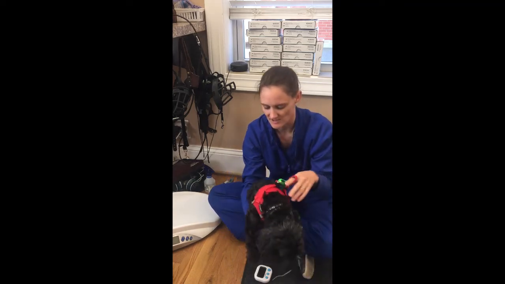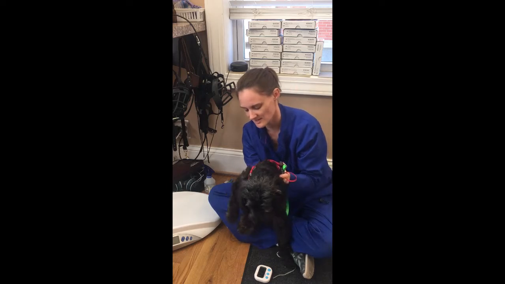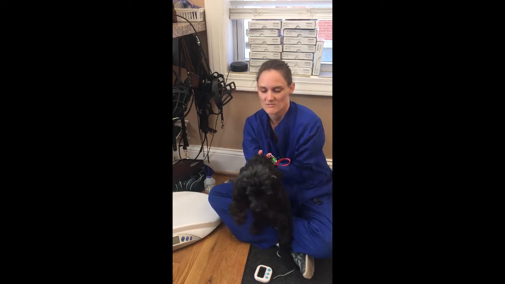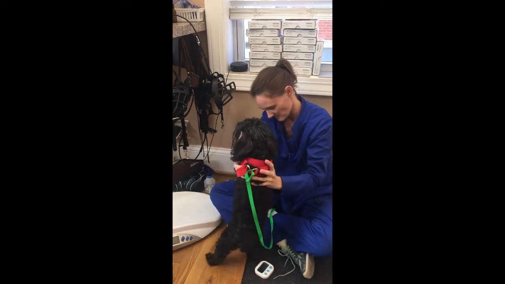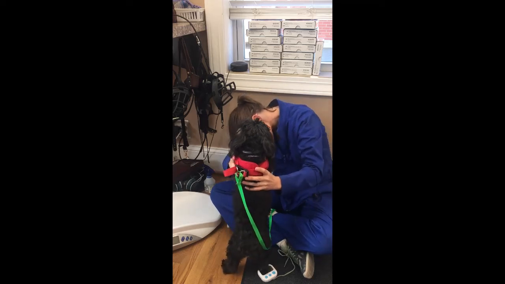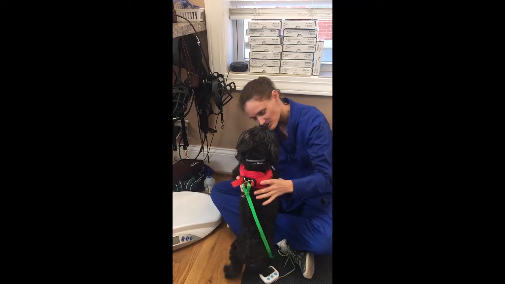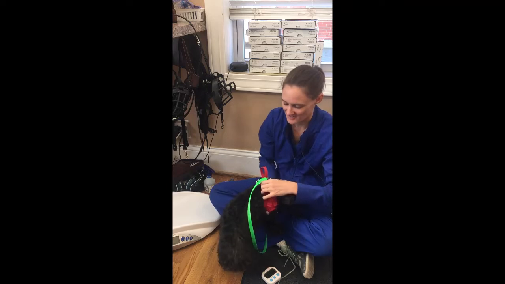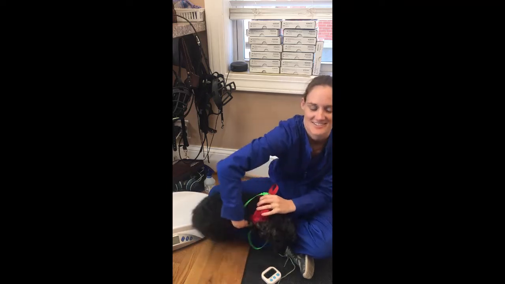And we'll check underneath her belly to check her skin, make sure there's no redness or pustules or anything abnormal there. What a good girl. She looks really good. Everything checks out really good.